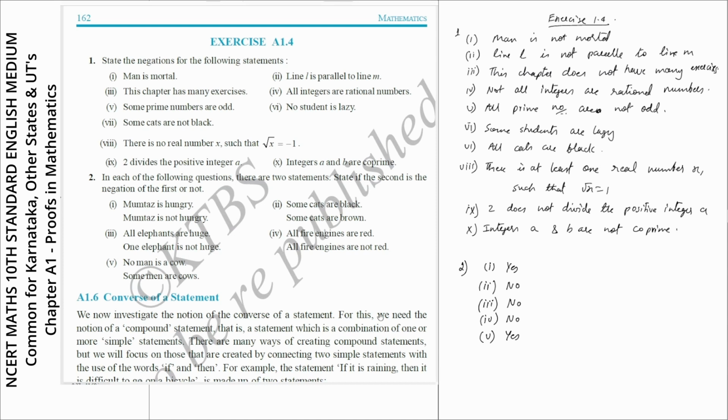Sub question 3, all elephants are huge. One elephant is not huge. Suppose we consider the first statement to be true, all elephants are huge. Then the second statement is a false statement. Actually, one elephant is not huge is a false statement.